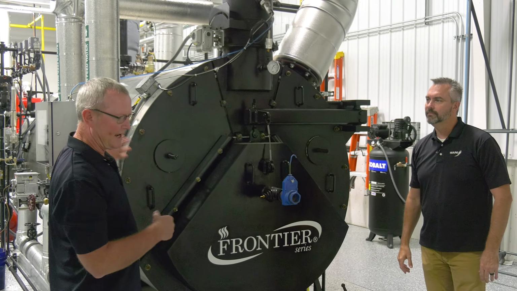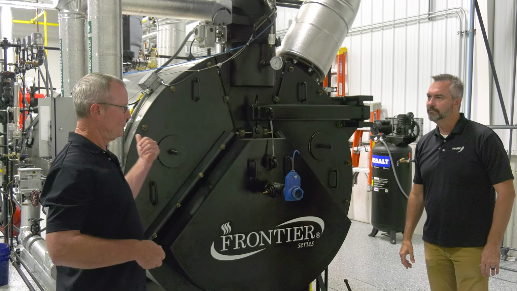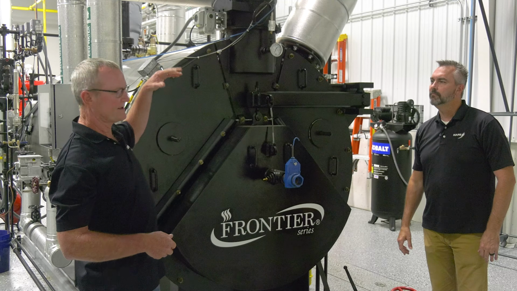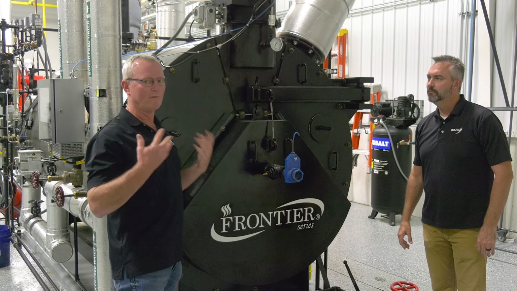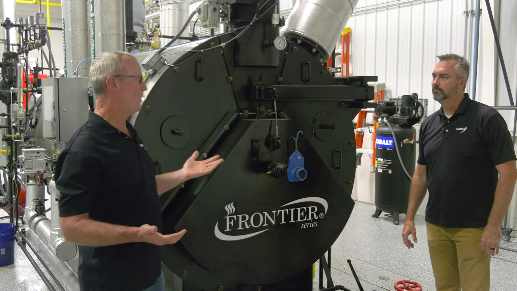So, you know, every pass, this is 1 pass, 2 pass, 3 pass, 4 pass. So if the stack is in the front of the boiler, it's either 2 or 4 pass. If it's in the back of the boiler, it's always a 3 pass.